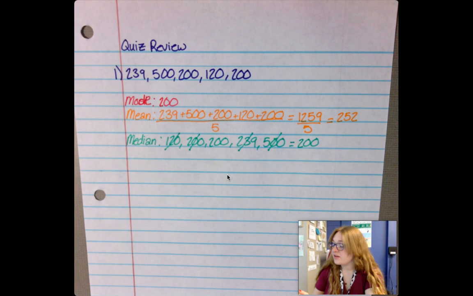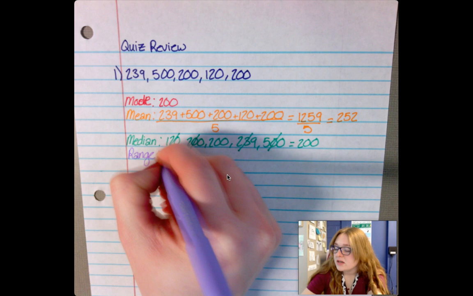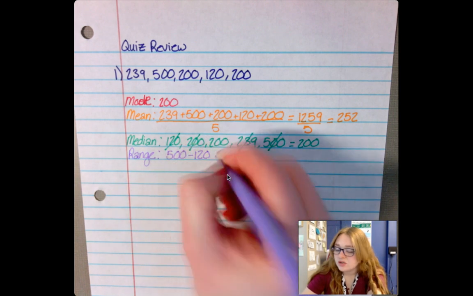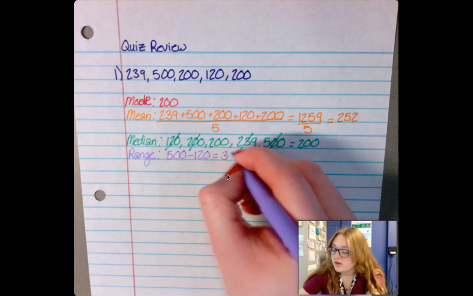All right, next we're going to find our range. Our range is when we take our largest number in the data set, in this case 500, and subtract off our smallest number in the data set, in this case 120. When we subtract 120 from 500, we get 380.